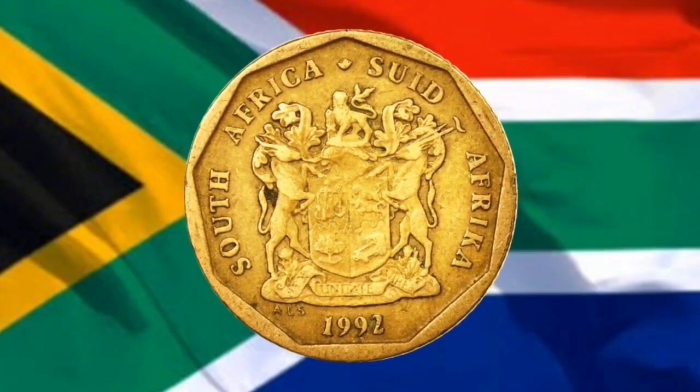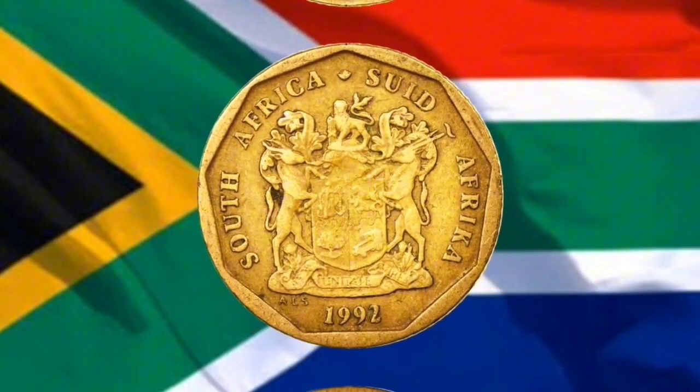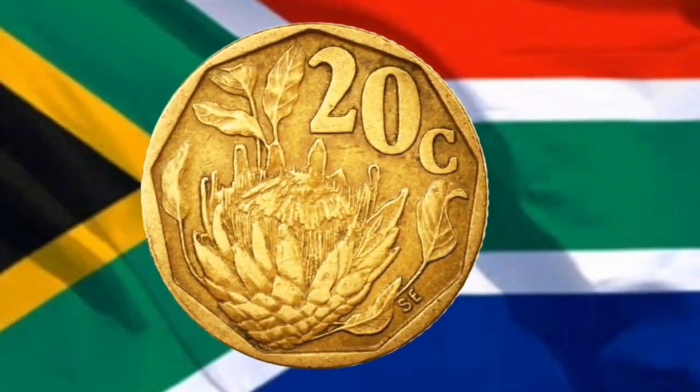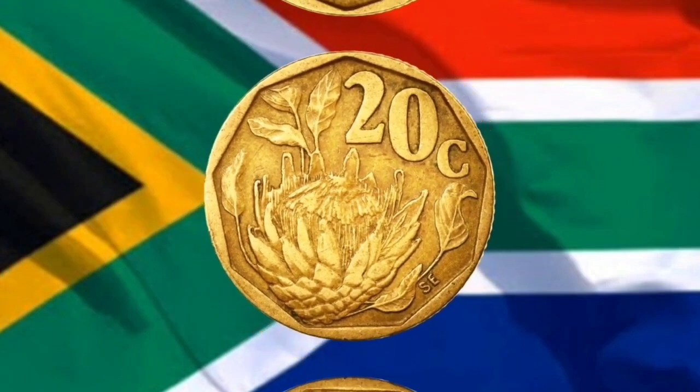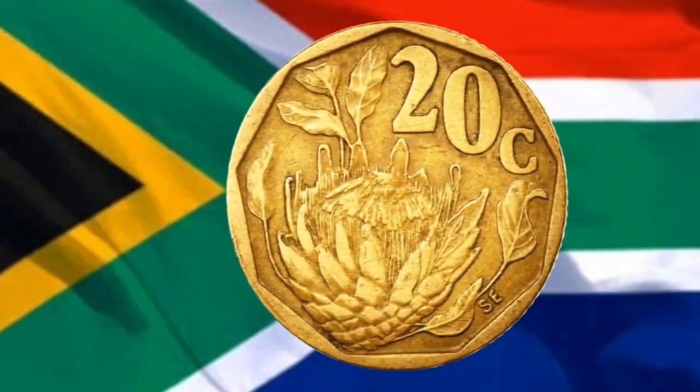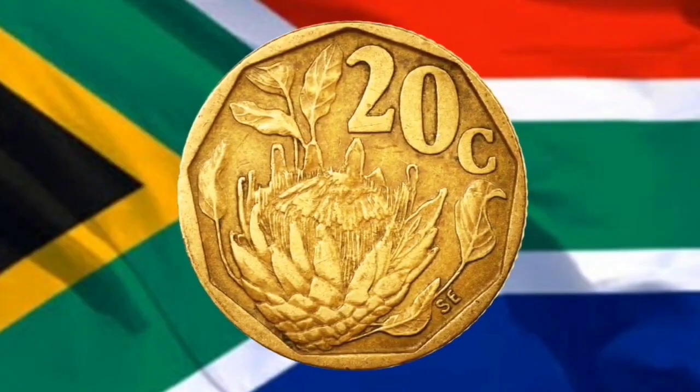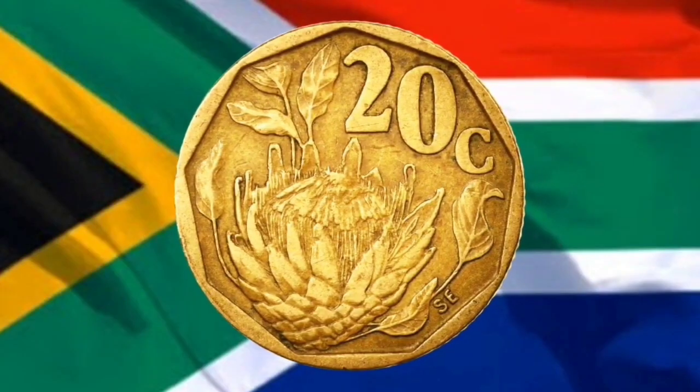The coin has a diameter of 22 millimeters and weighs approximately 5 grams. Its edge is smooth, not reeded, giving it a more polished and plain appearance. The simplicity of the design, combined with subtle artistic touches, makes this coin appealing for both beginners and seasoned numismatists.